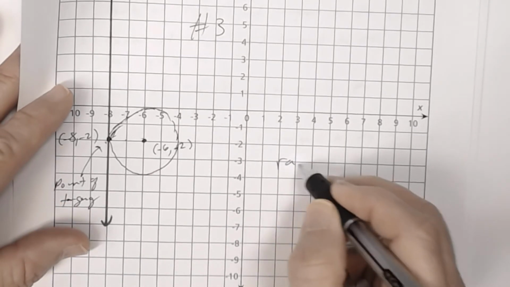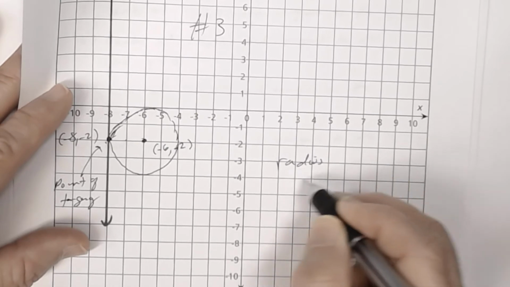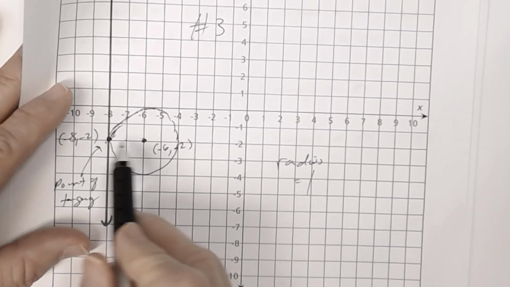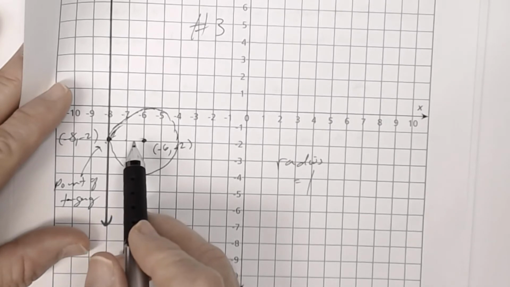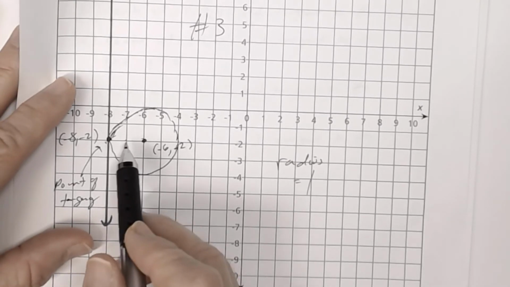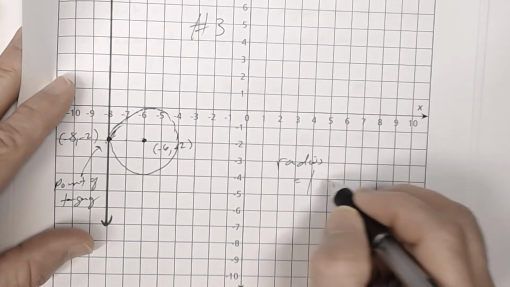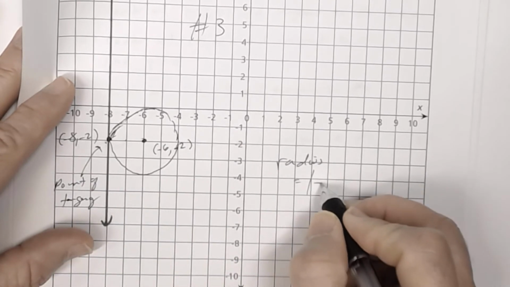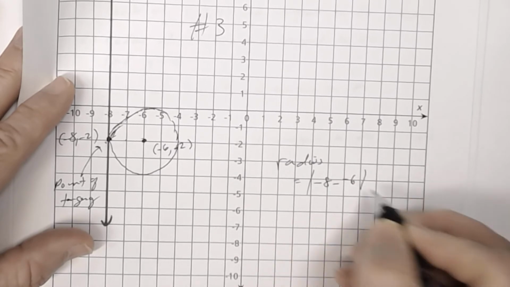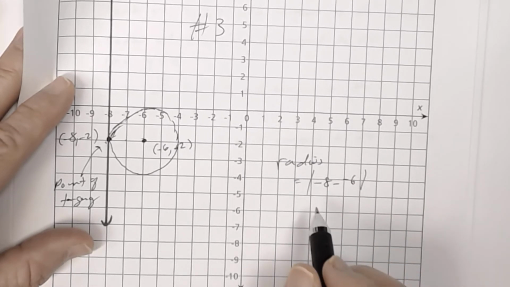Now you could also have done this. To find the length of the radius, remember this is horizontal, so you subtract the x-coordinates. So you say negative 8 subtract negative 6, and don't forget to take the absolute value, because the radius, a distance, is always going to be positive.